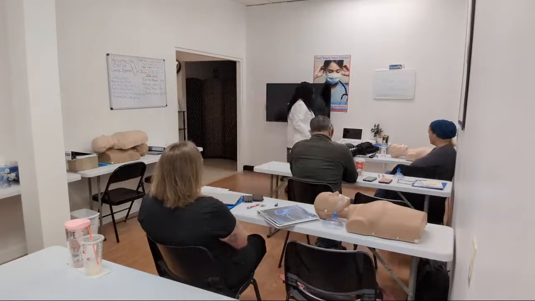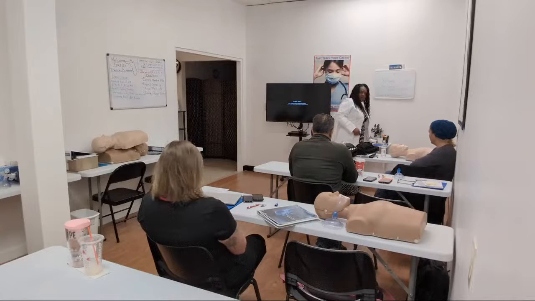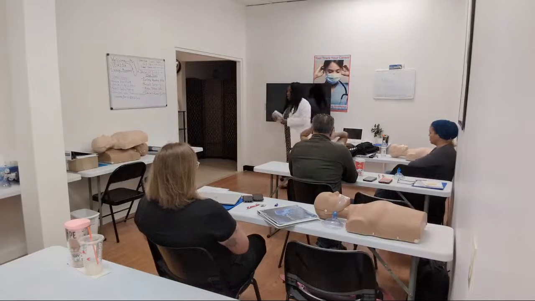The AED. When it comes to the scene, what is the first thing you do? When it arrives, what do you do first? Turn it on, okay? And so that's the automated part. And then after that, to help your students pass their exams, they always want to shock. We don't know if a shock is even needed. After powering it on, you want to listen, you want to follow the prompts. It's going to talk to you.